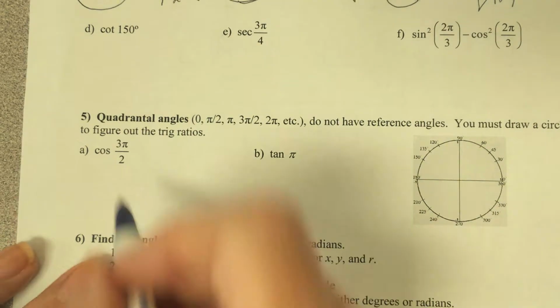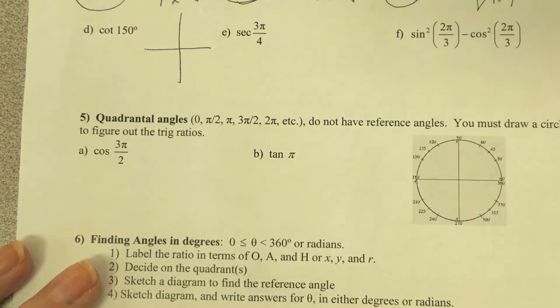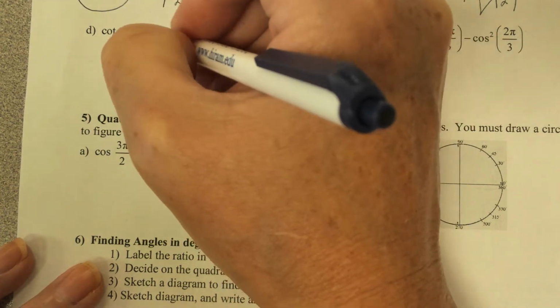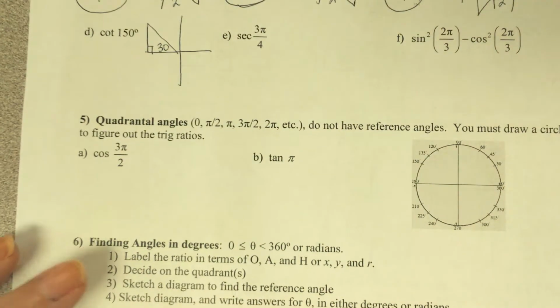All right, letter D. Reference angle. Kabir, do you know the reference angle? How far it is from 180? 30. So I'm going to be 150 is going to be in the second quadrant with a 30-degree reference. Do it on your own.